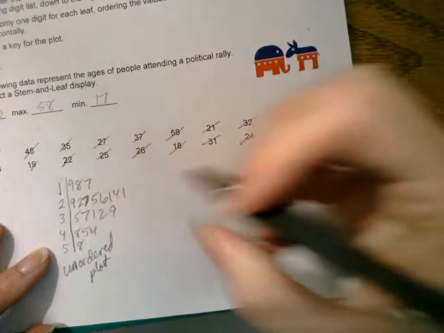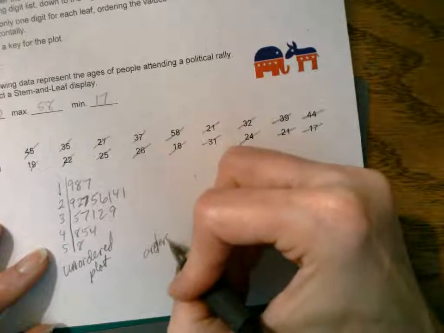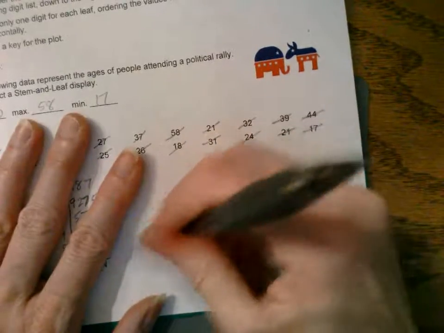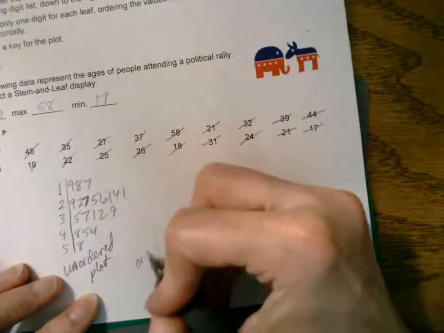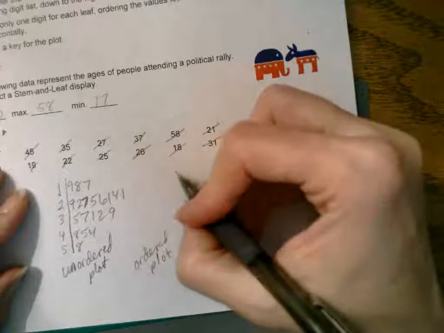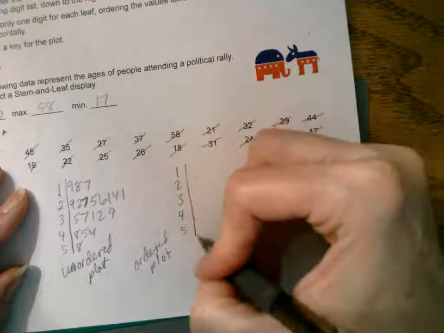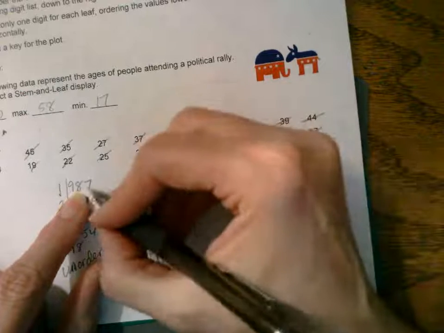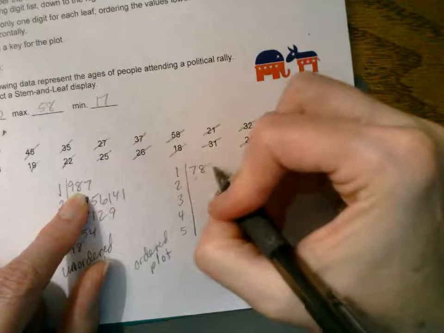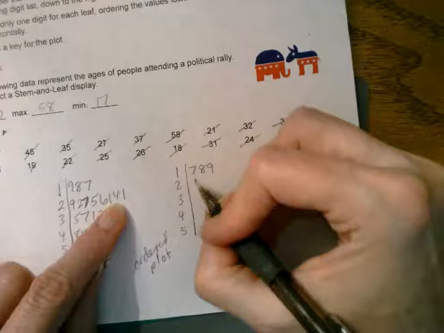Let's do an ordered plot. All right, still 1, 2, 3, 4, 5. I'll try to be a little neater with this. All right, so there's only these, so 7, 8, 9. Okay, this one has 2 1s.